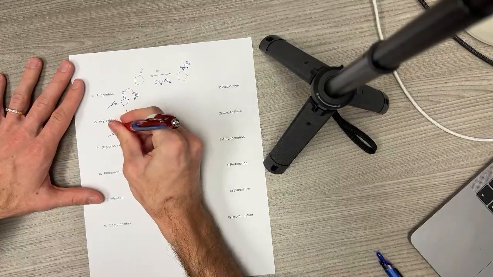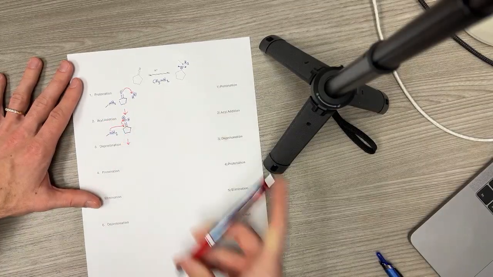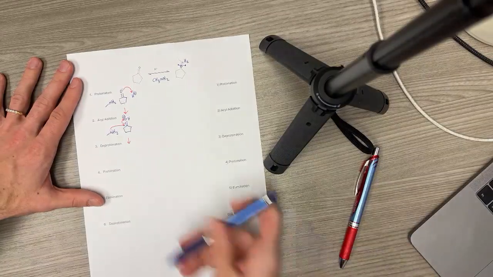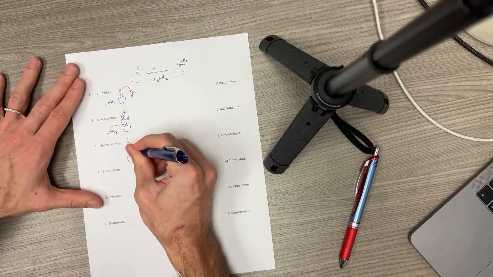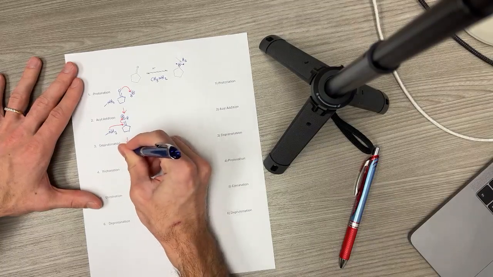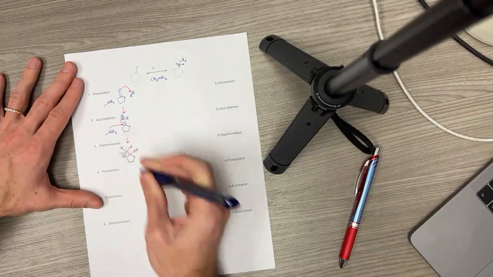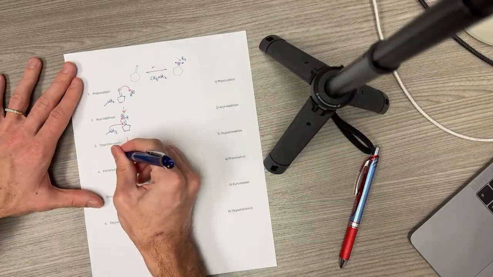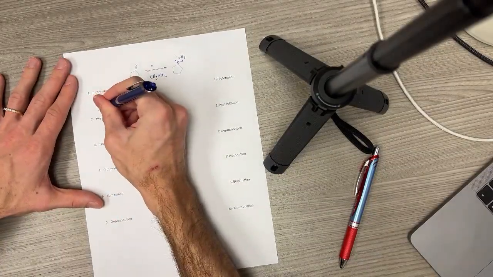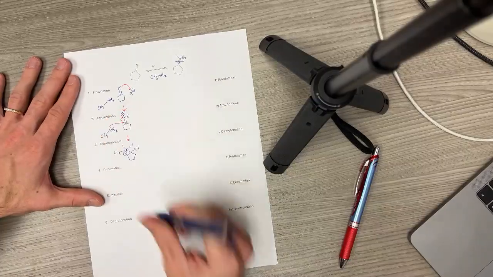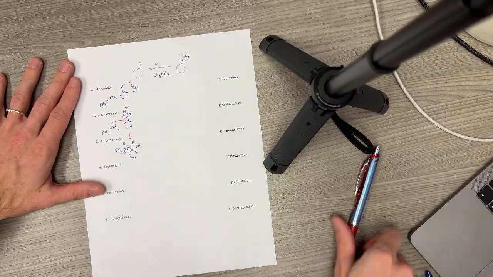Now my nucleophile donates electrons to my electrophile. Acyl addition opens the carbonyl. Just to be clear, this is a CH3 group coming off of our nitrogen. We can abbreviate that CH3 group as just an R, but sometimes it's a little confusing.